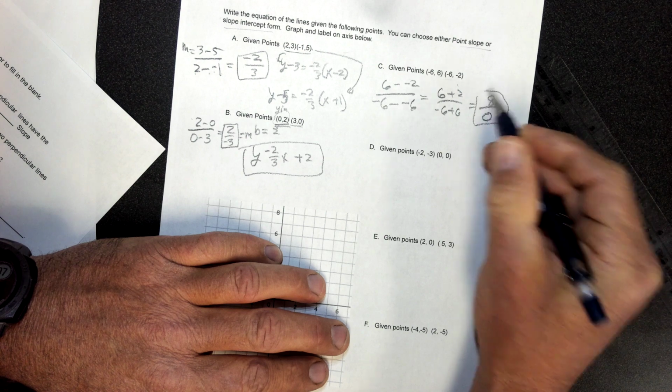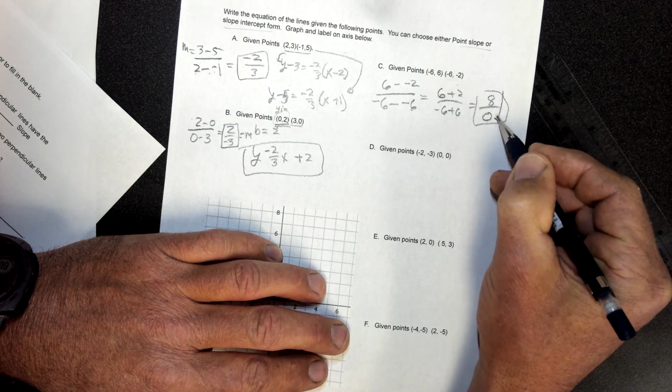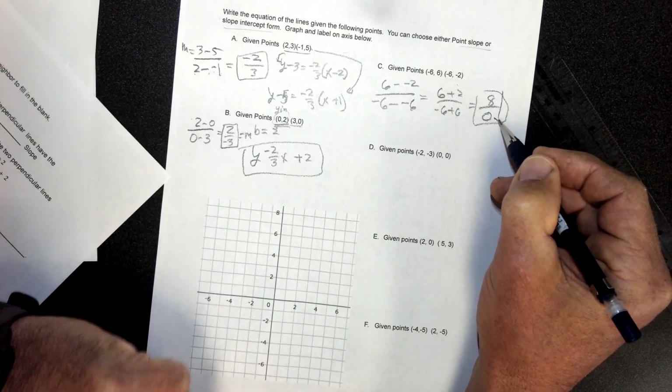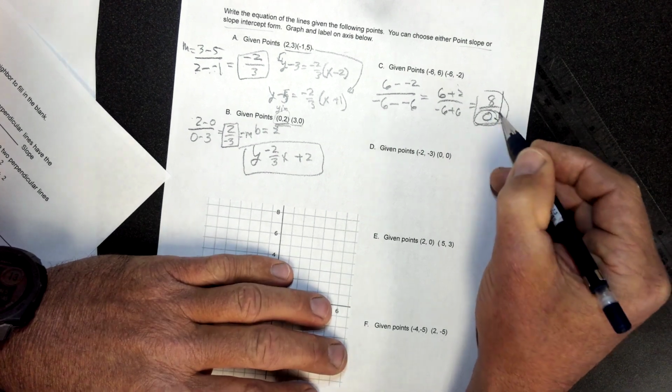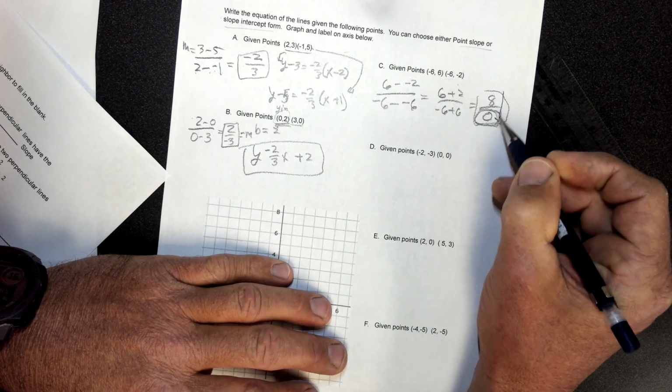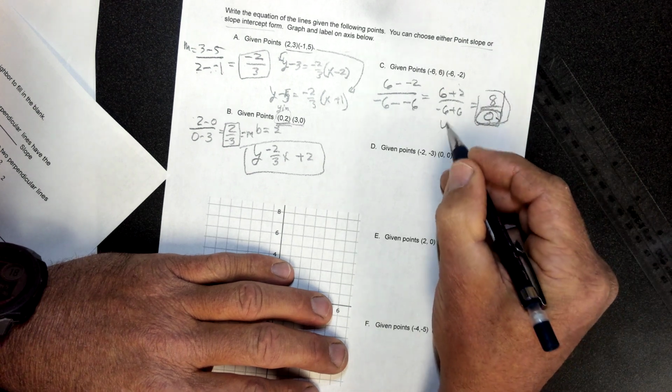Uh-oh. So what this means is that I can never divide by 0, right? So the slope of this line is undefined.